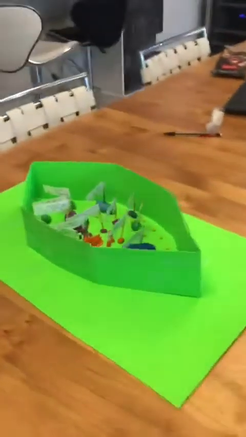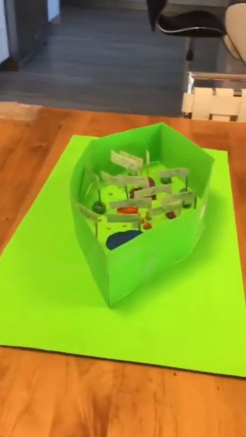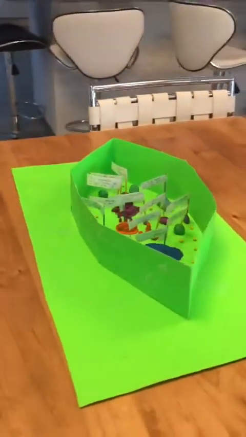This is my 3D model. To make it, I used green construction paper and modeling putty for the organelles. I used tape to keep everything together, toothpicks for the flagpole, and little pieces of paper for the little flags.